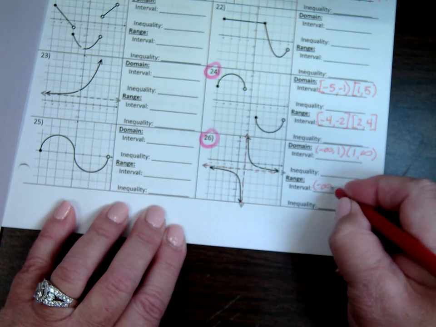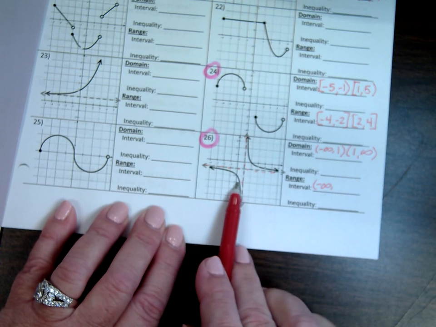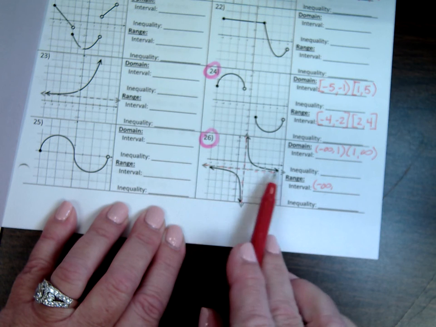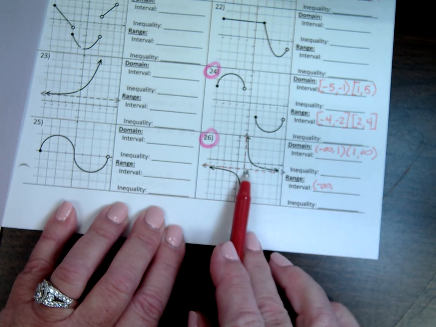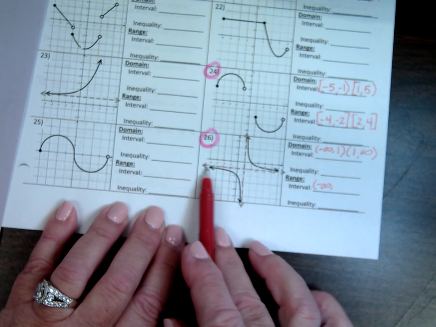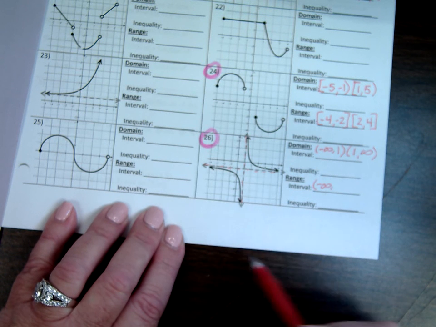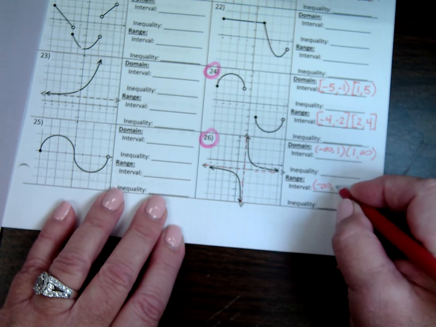I'm looking at this. The highest he goes to is where this horizontal asymptote is. Well, the horizontal asymptote's at -1. Does it touch -1? It doesn't, because it's an asymptote. It's going to get really close to it but not touch it. So -1, don't touch that.